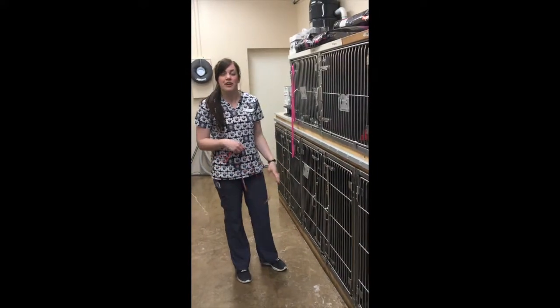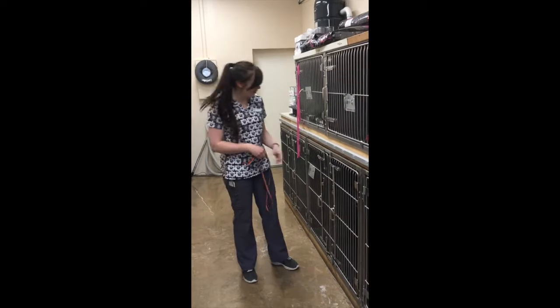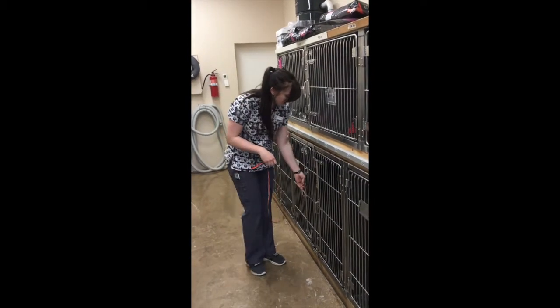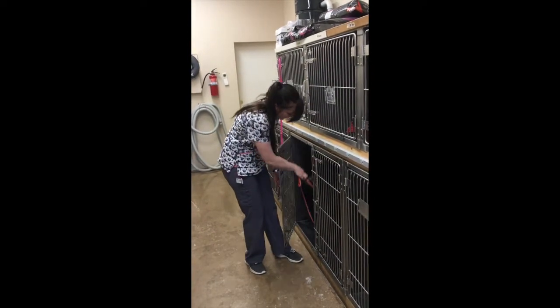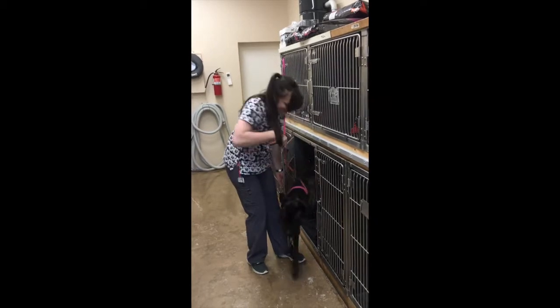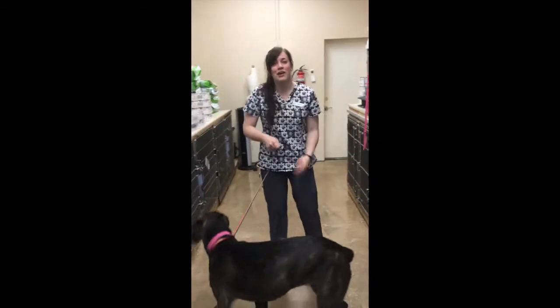Alright, I'm going to be demonstrating how to safely remove a dog from a kennel. Unlock the kennel door, move her a little bit, and there we are.